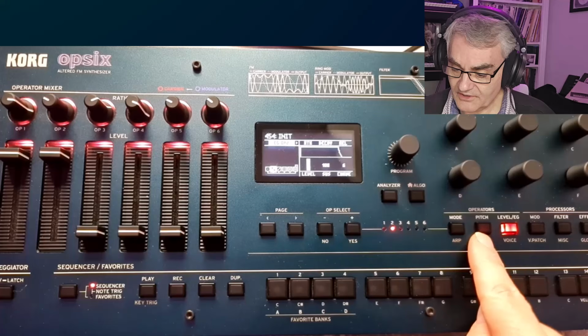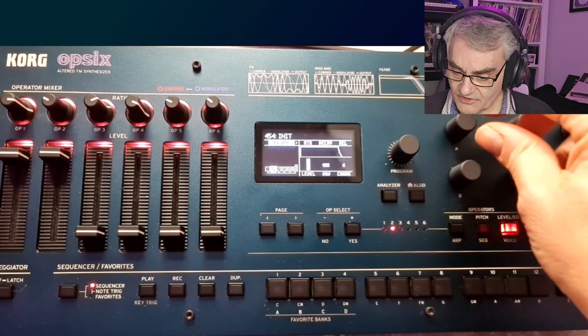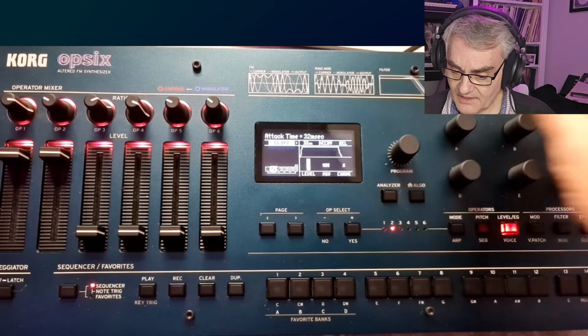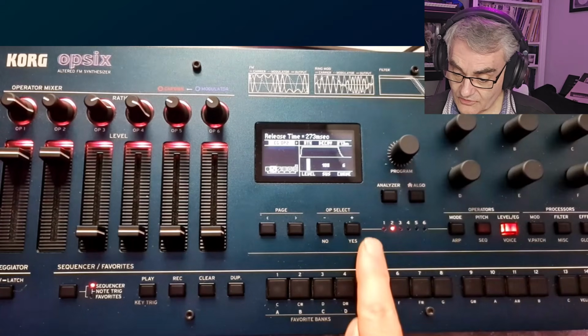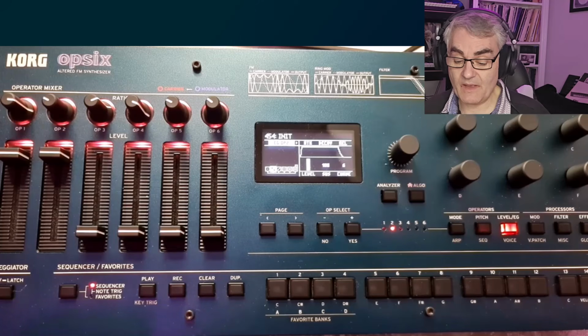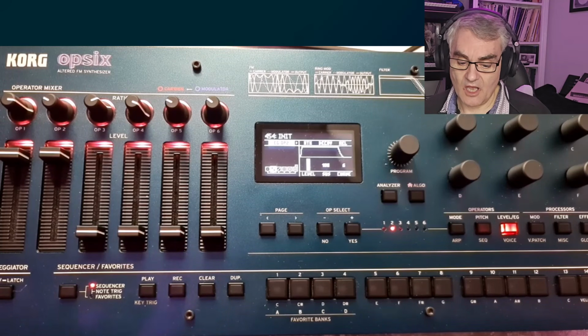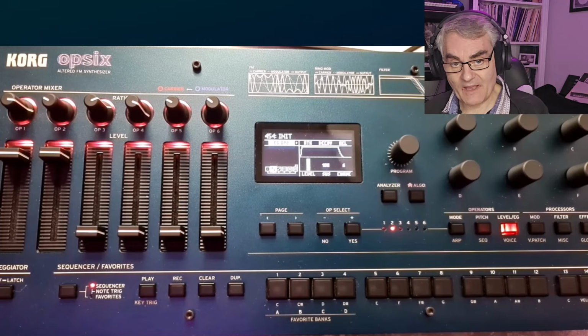And of course, what we can do now is, maybe I want to soften the attack on that and have some release on that. That's on 2. So notice we've already got independent LFOs, independent VCAs on these operators before they pass through to our filter.